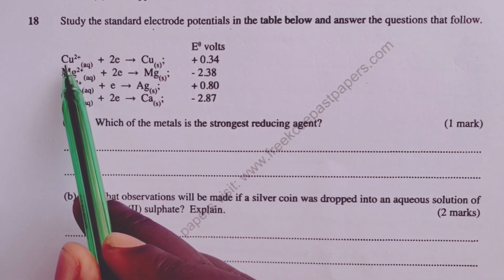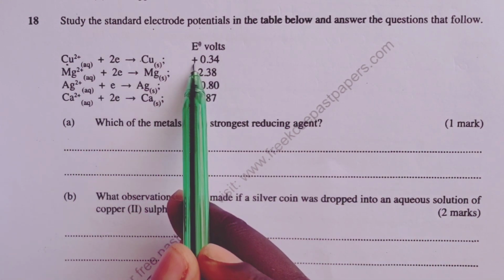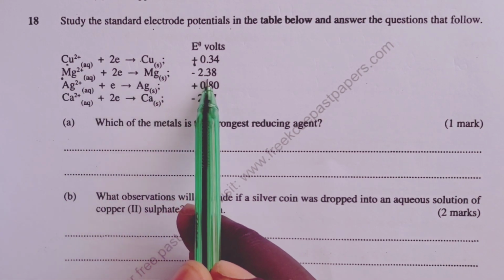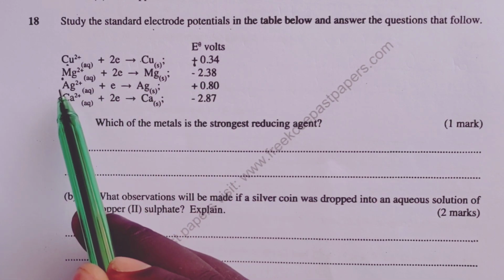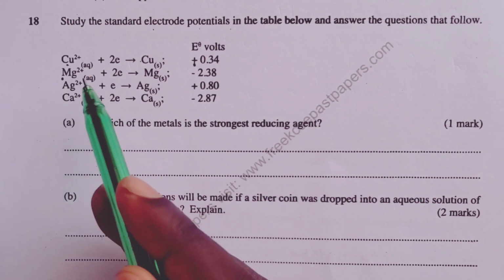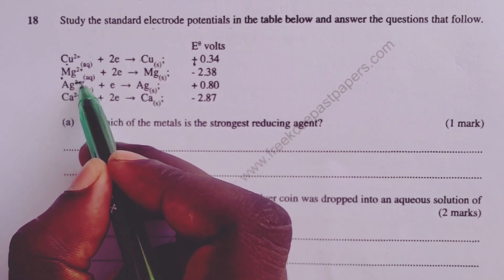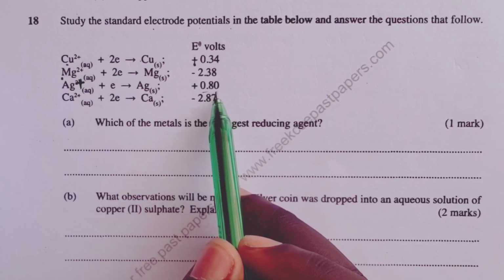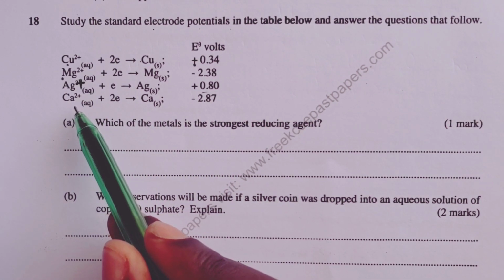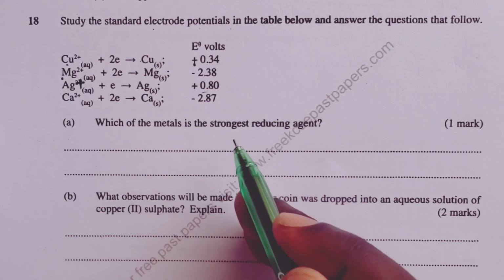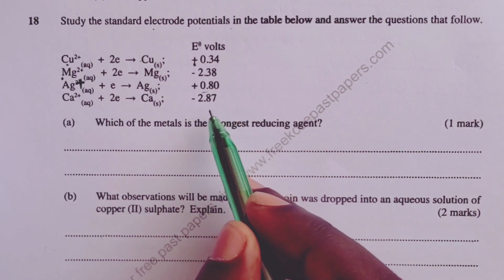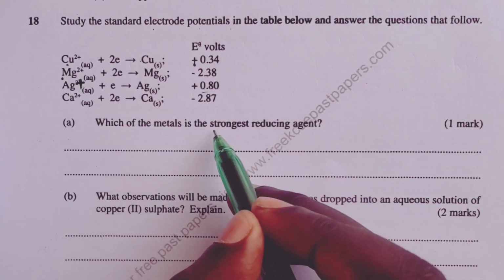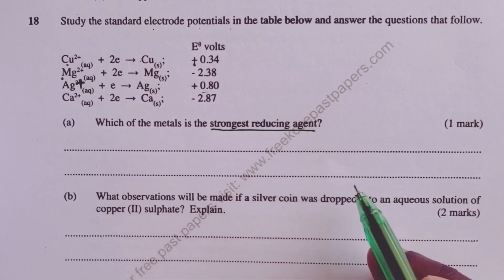So we have reduction of copper ions, positive 0.34, reduction of magnesium ions, negative 2.38, reduction of silver ions, this should be single positive, there was a printing error there, positive 0.80, and finally reduction of calcium ions, negative 2.87. So the first question is asking us to identify the strongest reducing agent.